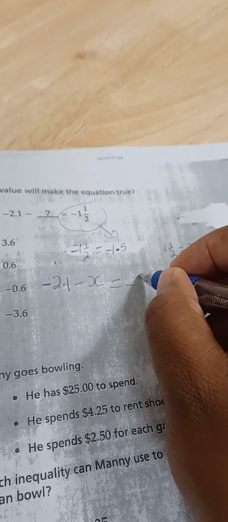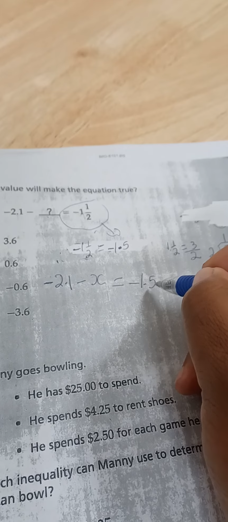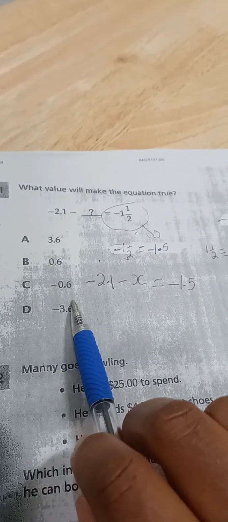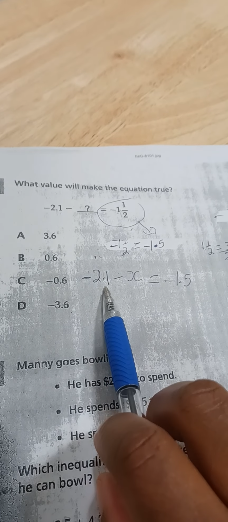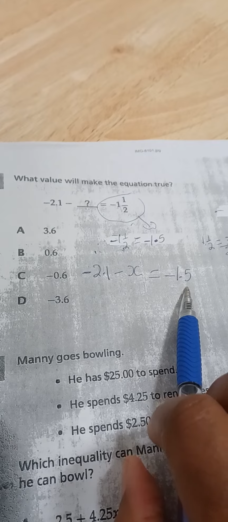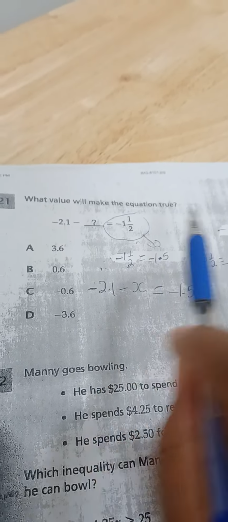Don't forget your negative 1.5. So now I have my equation all in decimal form. I have negative 2.1 minus x is equal to negative 1.5. Remember, your x is your question mark sign, and your 1.5 is your 1.5 in decimal.